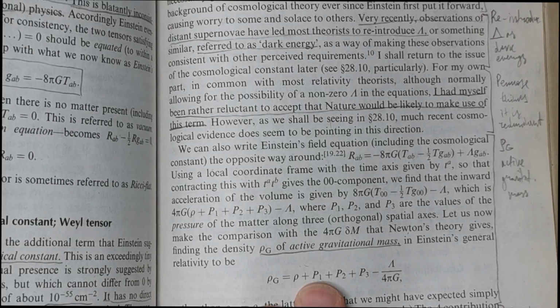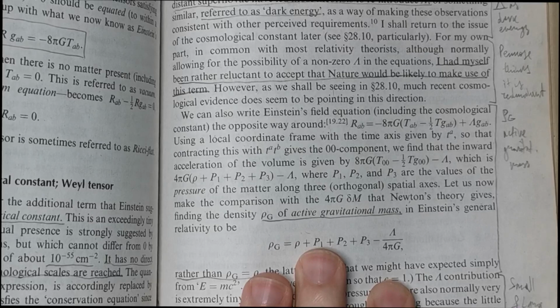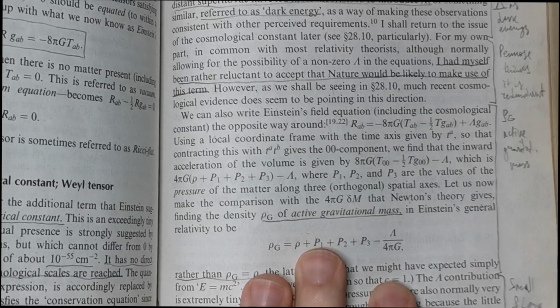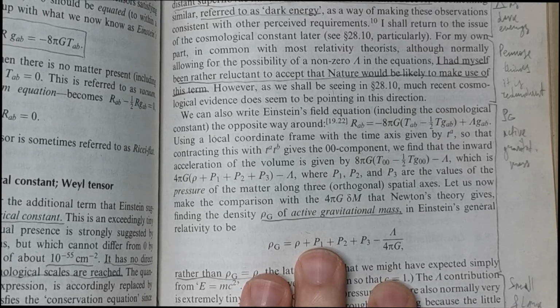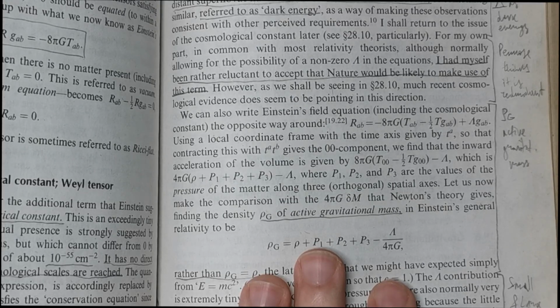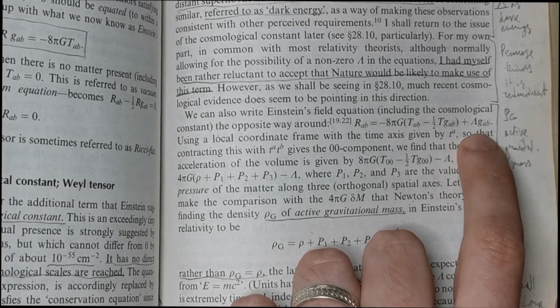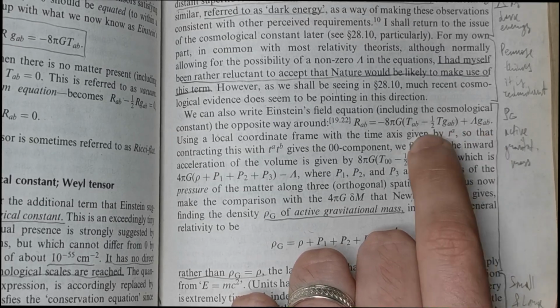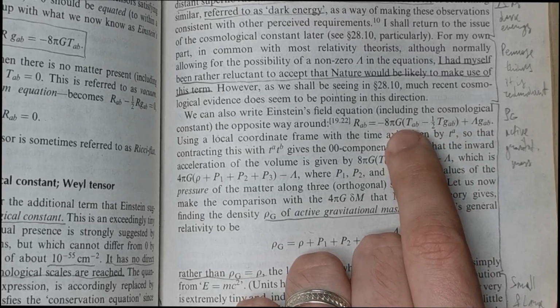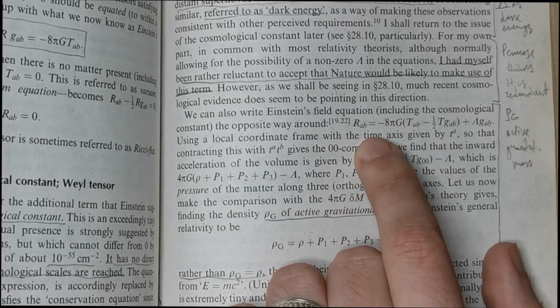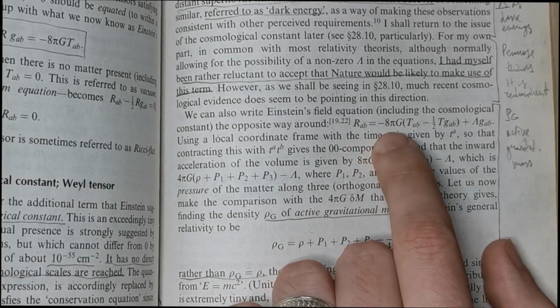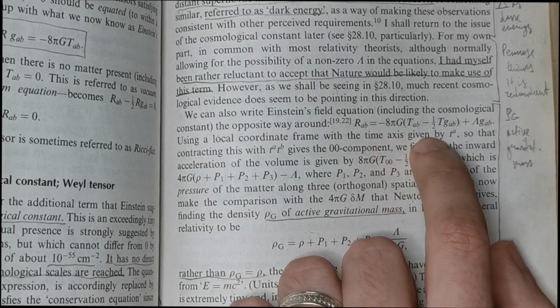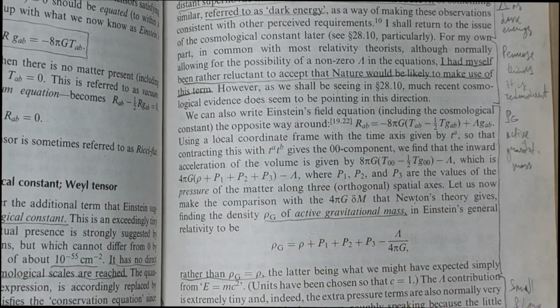Okay, so yeah, and here he says that we can also include the cosmological constant the other way around here. So basically he rewrites the Einstein equation using some kind of dual form.